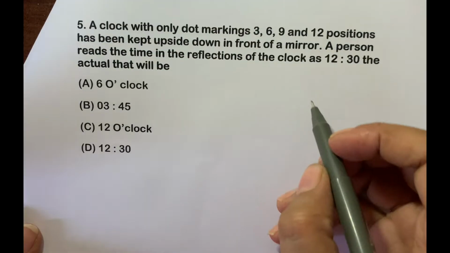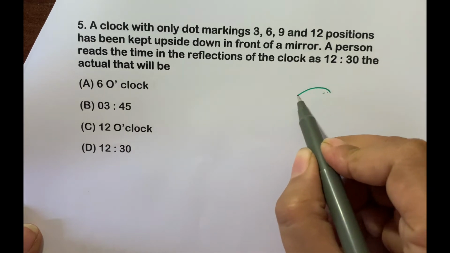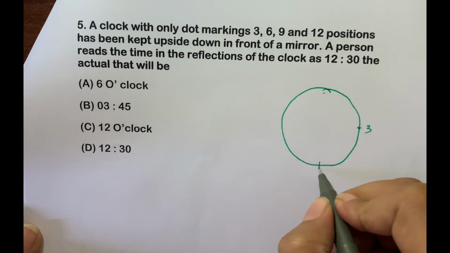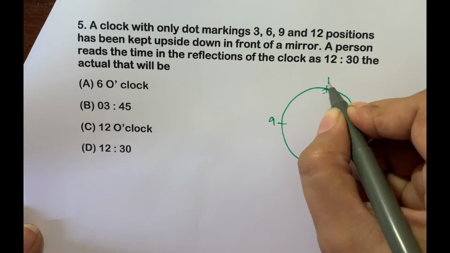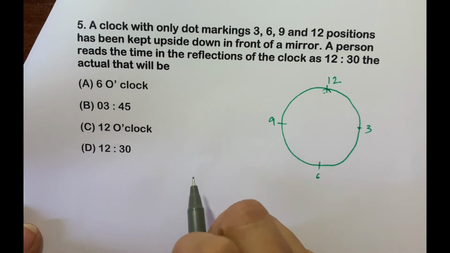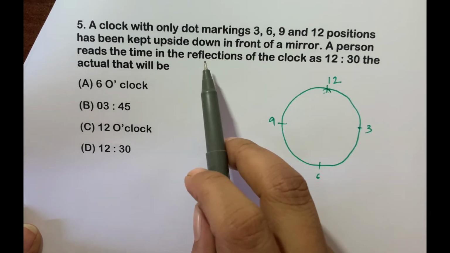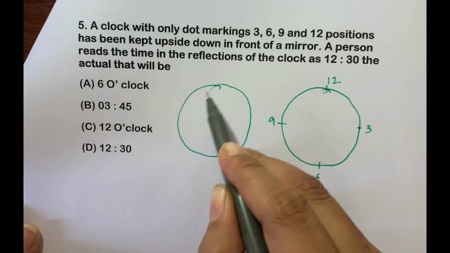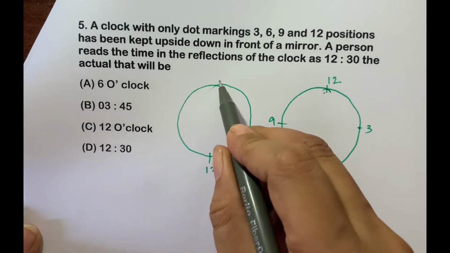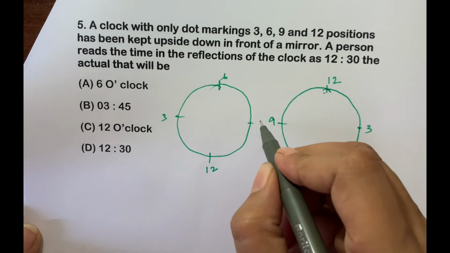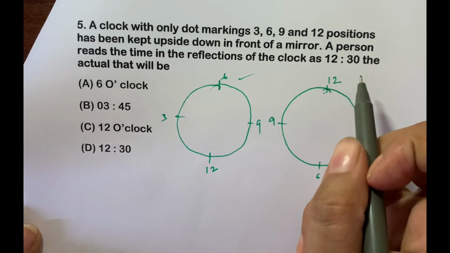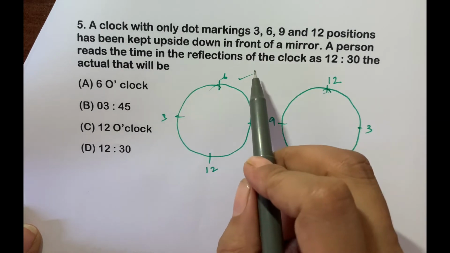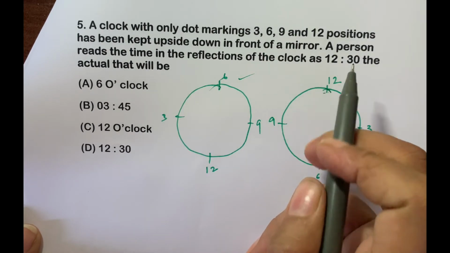Next question. A clock with only dot markings of 3, 6, 9 and 12. So this is 3, this is 6, this is 9 and this is 12 position has been kept upside down. They have kept it upside down in front of a mirror. So the clock itself is upside down. It means that here is 12, here is 6, here is 3 and here is 9. So this is the clock which they are speaking about now, and this is being kept in front of a mirror. A person reads the time in the reflection of the clock as 12:30.